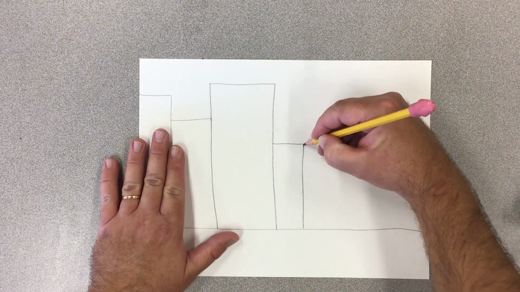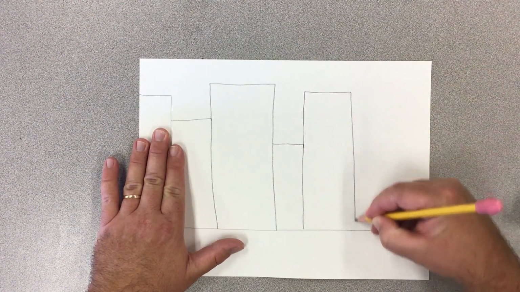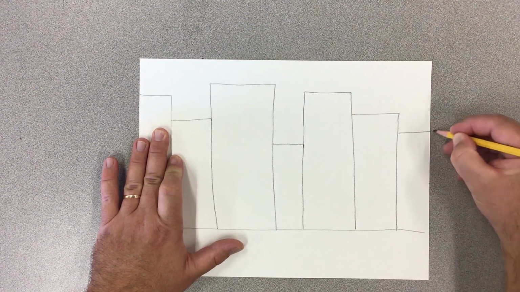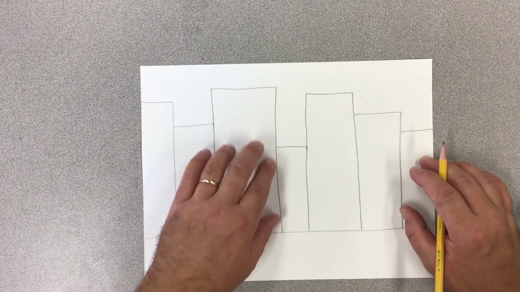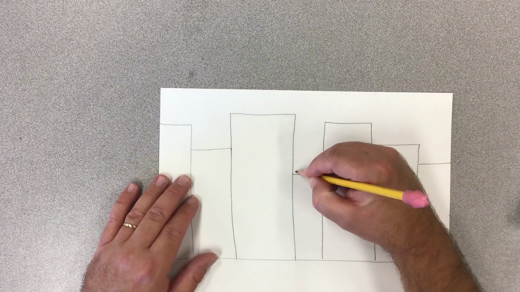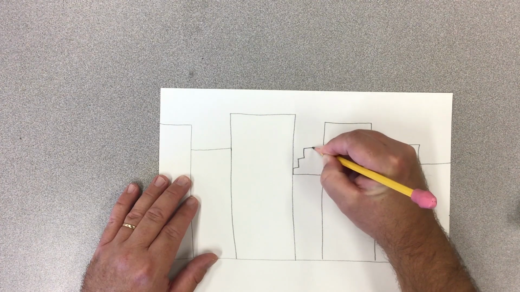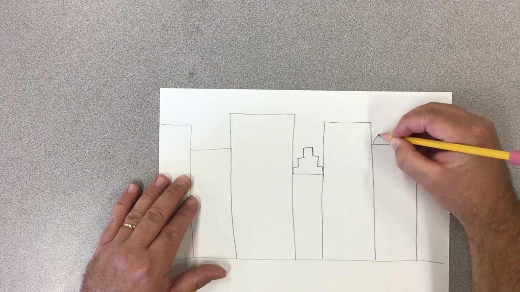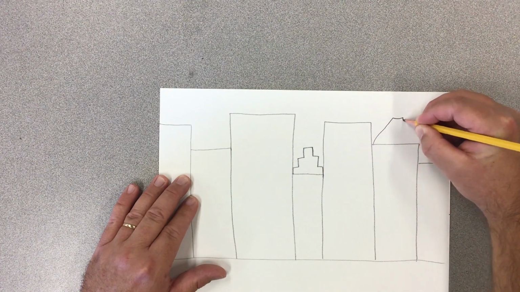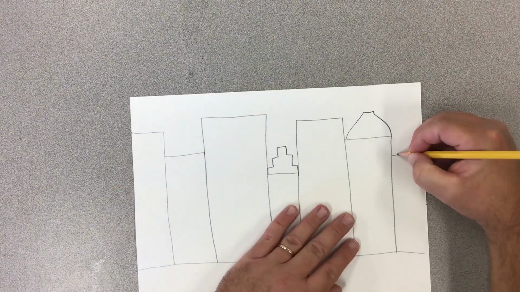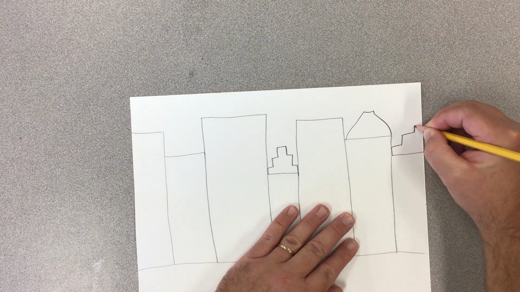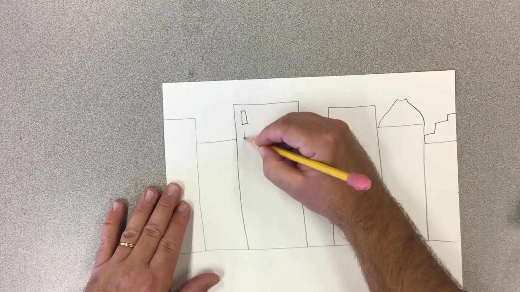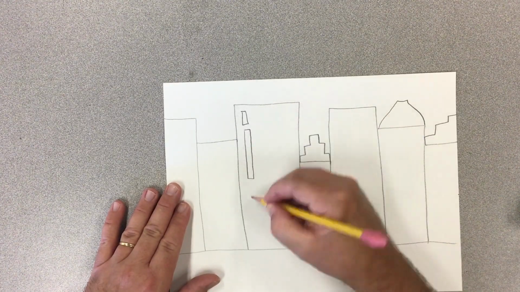Make sure you're showing different levels. And these are going to be our buildings in the front. I'm going to put some tops on a couple of these. And some details.